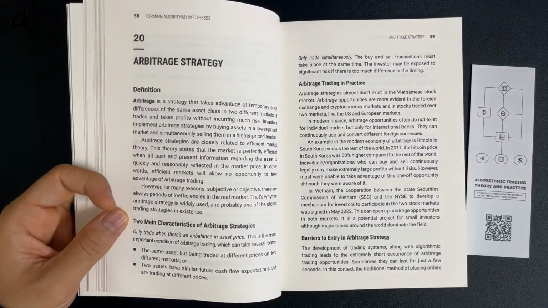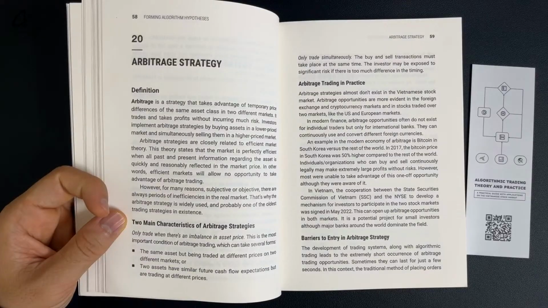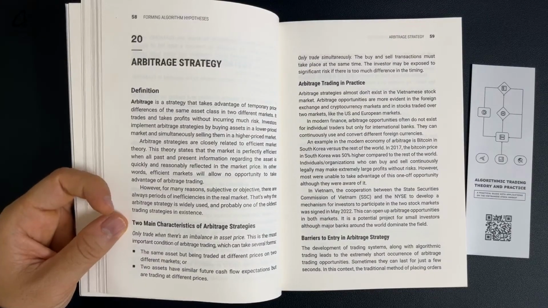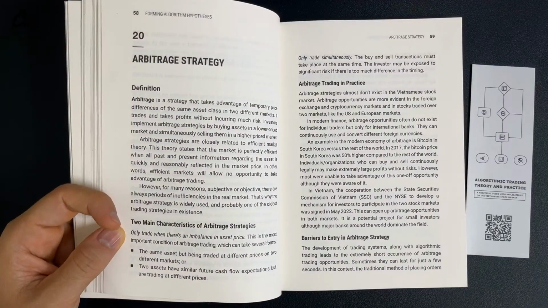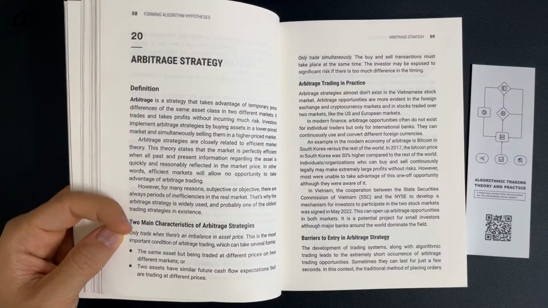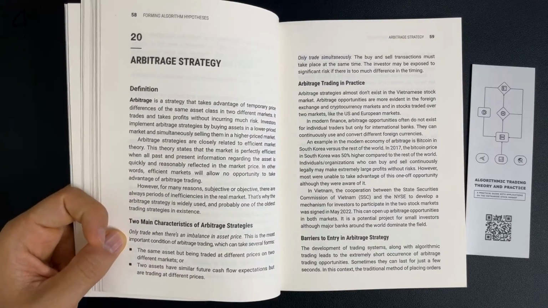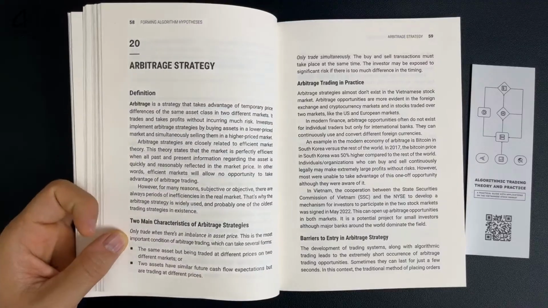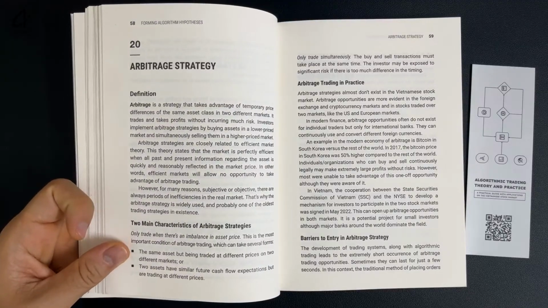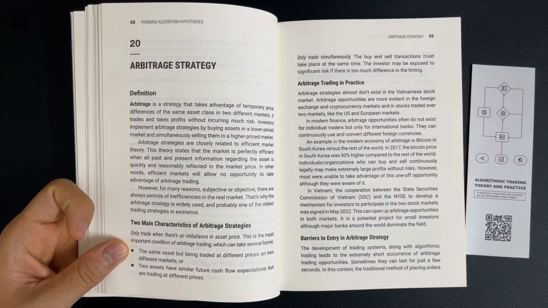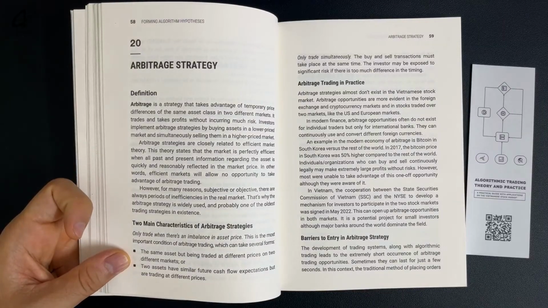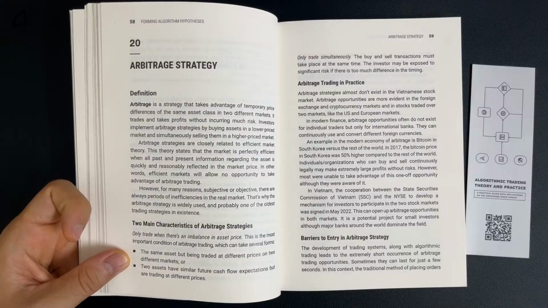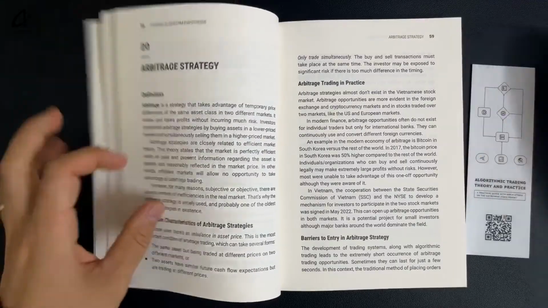So now we're gonna read two main characteristics of arbitrage strategies. The first one: only trade when there's an imbalance in asset price. This is the most important condition of arbitrage trading, which can take several forms. The same assets being traded at different prices in two different markets, or two assets that have similar future cash flow expectations but are trading at different prices.